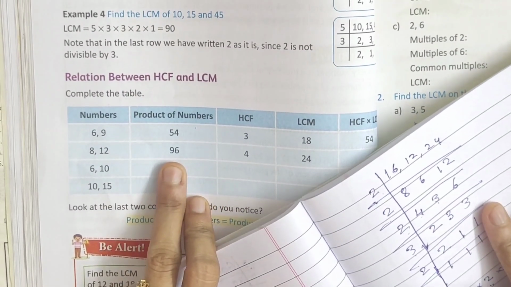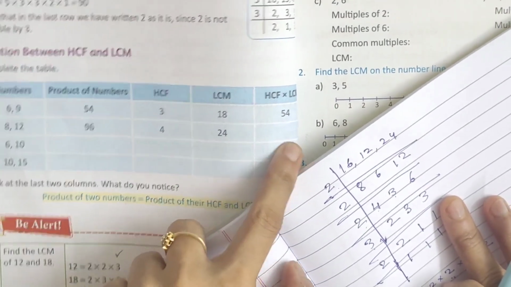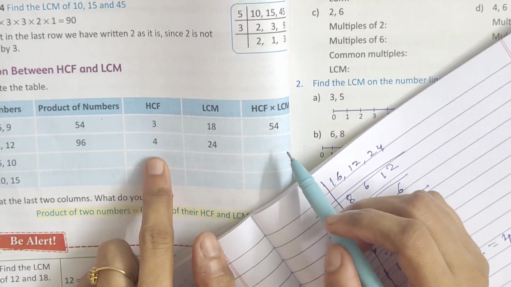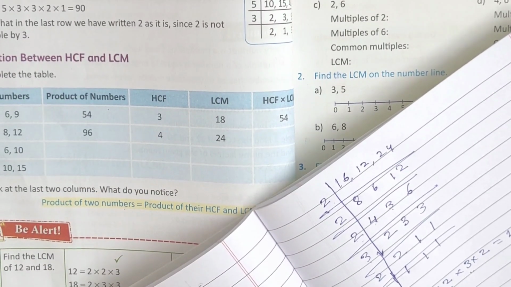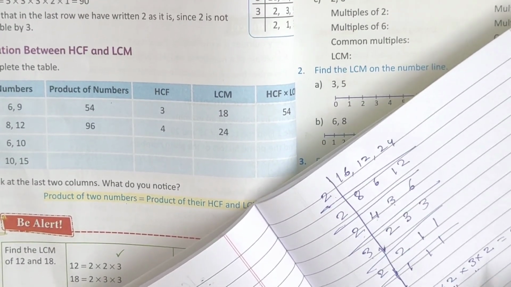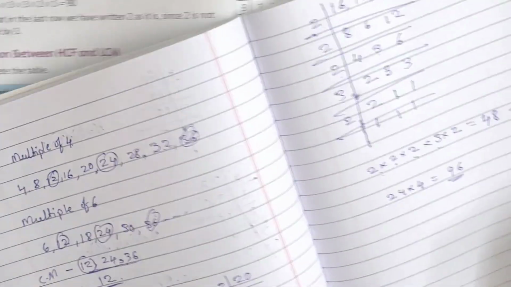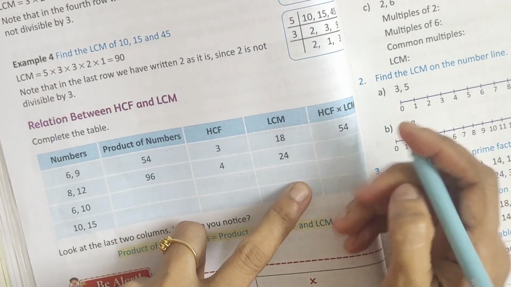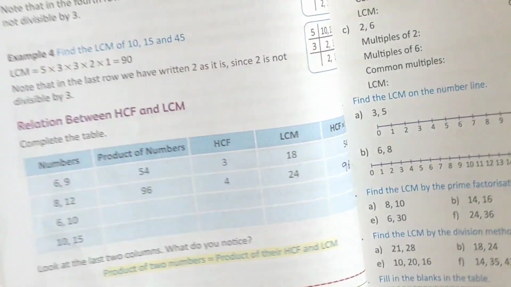So the product of numbers is already there, 96, HCF 4, LCM 24. We have to find HCF into LCM. So multiply this HCF into LCM. Okay, 24 into 4 is equal to 96. Okay, so this answer is 96.